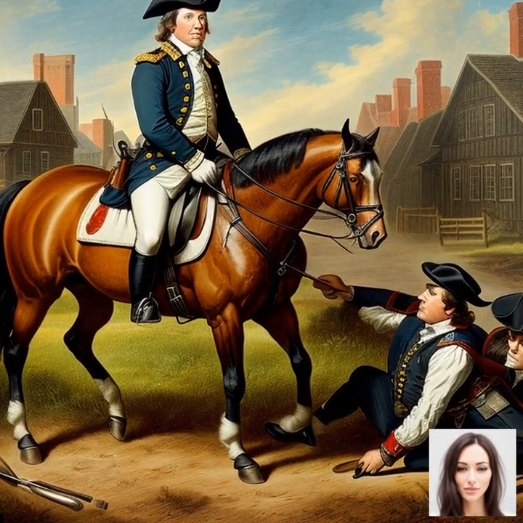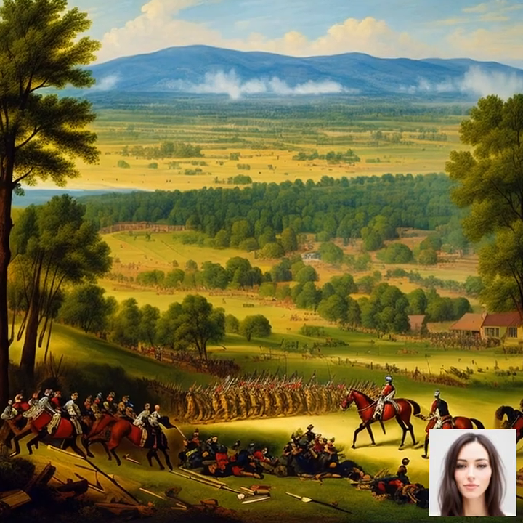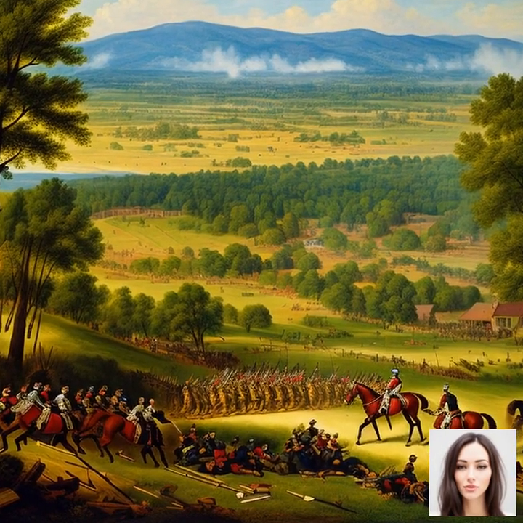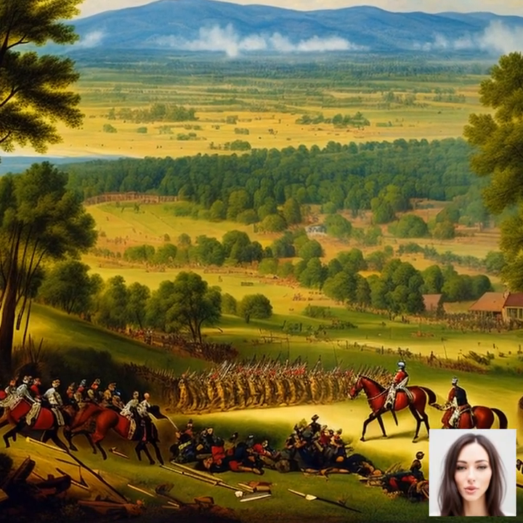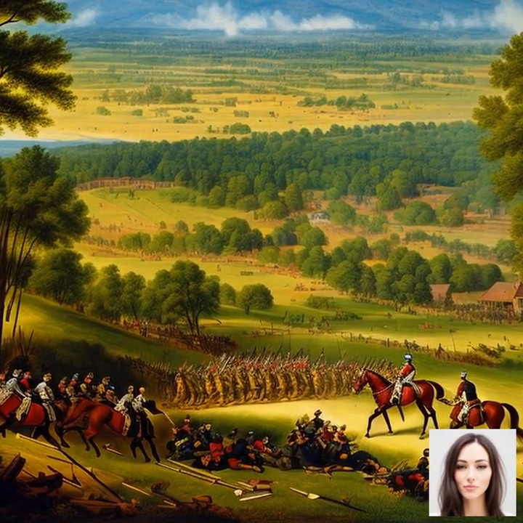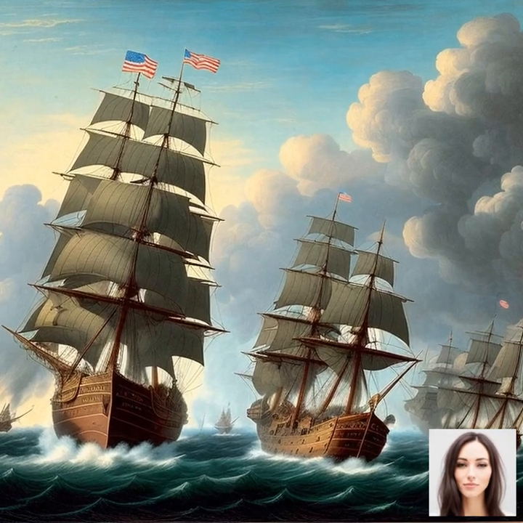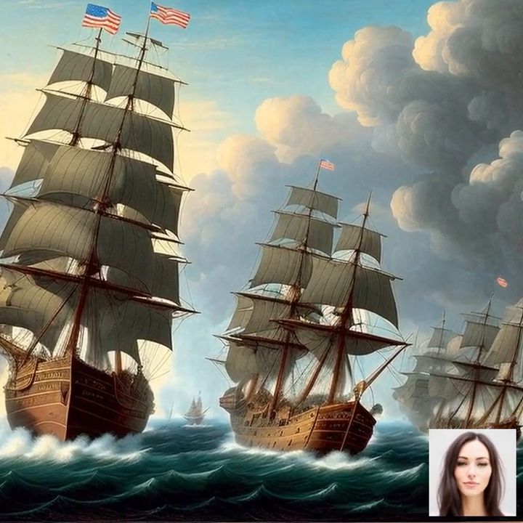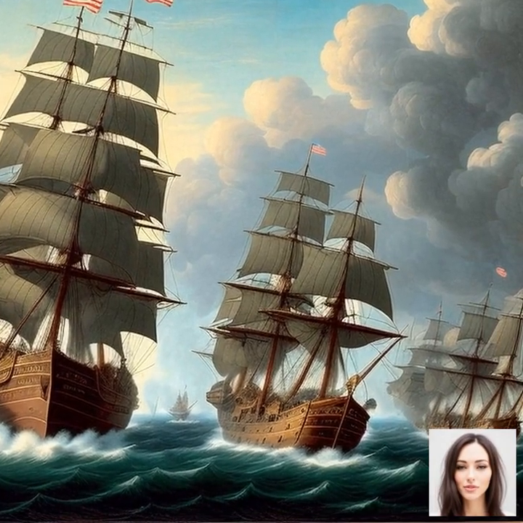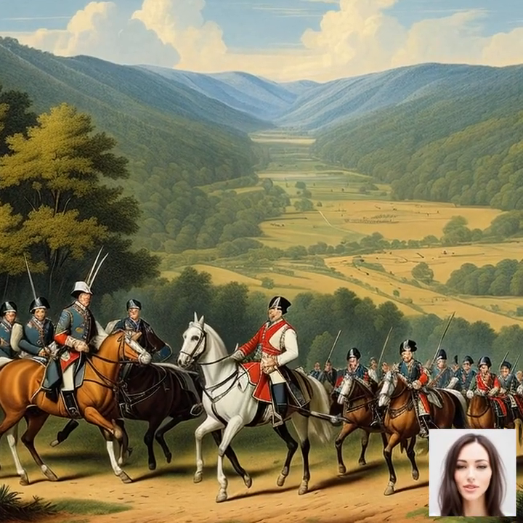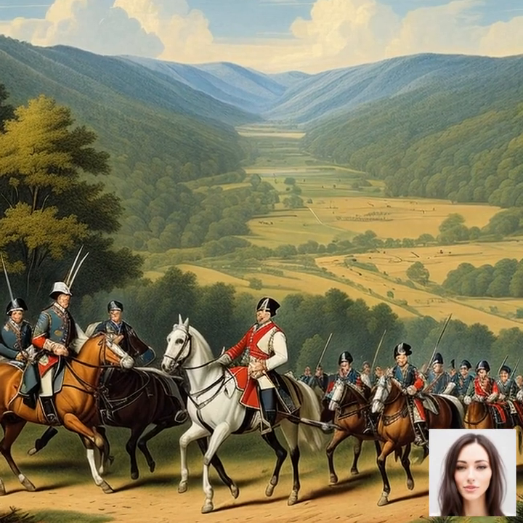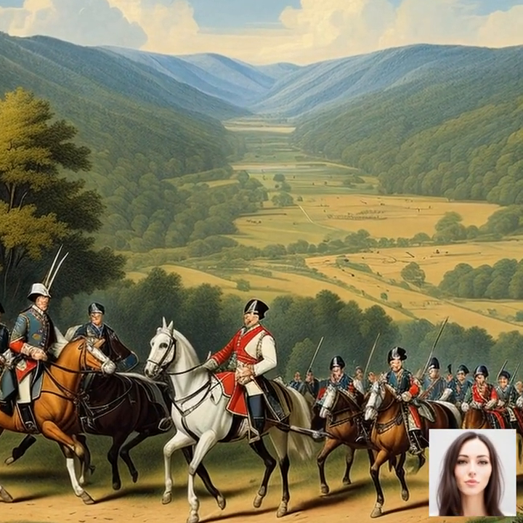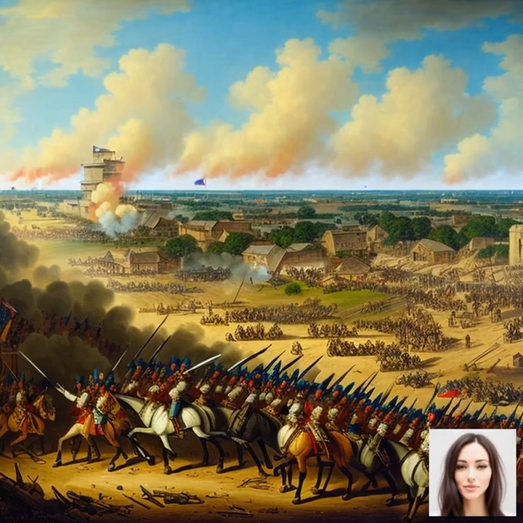Finally, we must mention King George III, the British monarch during the American Revolution. King George's harsh policies and unwillingness to compromise with the American colonies fueled the growing resentment that ultimately led to the war. His stubbornness and refusal to acknowledge the colonies' grievances played a significant role in pushing them towards rebellion and the pursuit of independence.